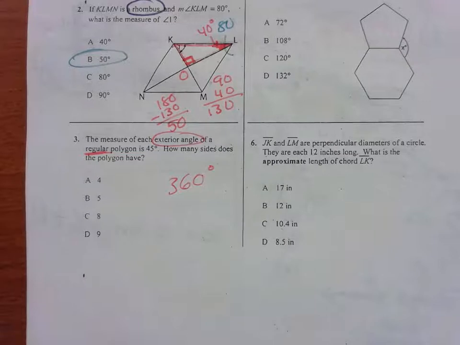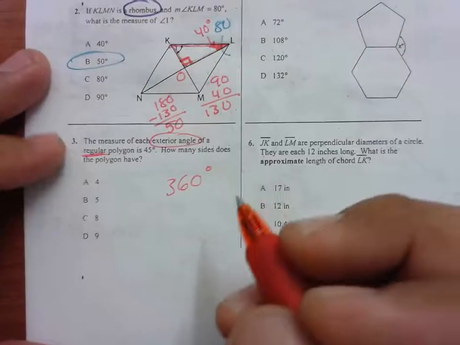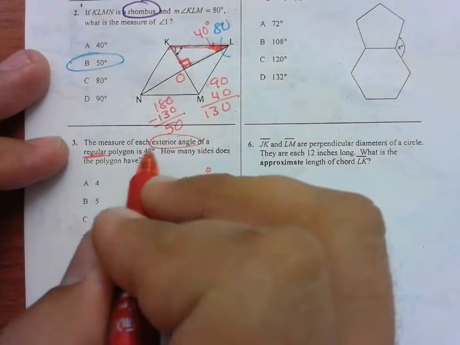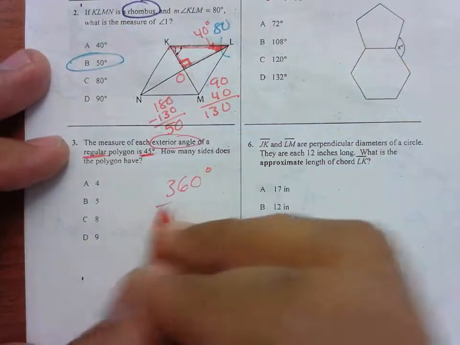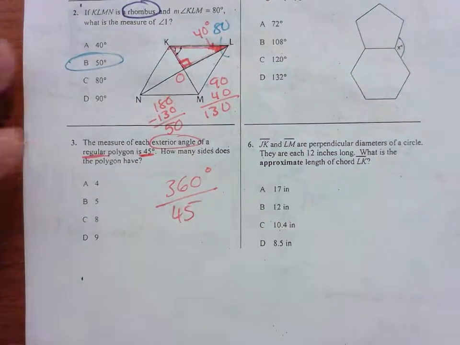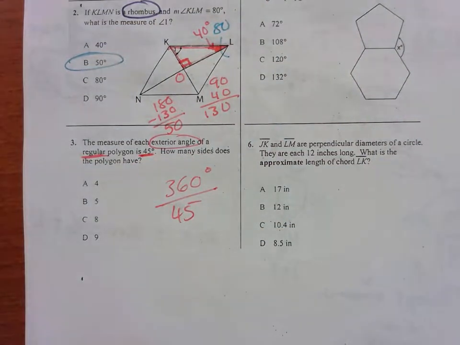That's because every single polygon is inside of a circle. So the outside angles are what creates the circle. So I'm going to take 360, since the exterior angle is 45, I'm going to divide it by 45 to see how many sides this shape has.